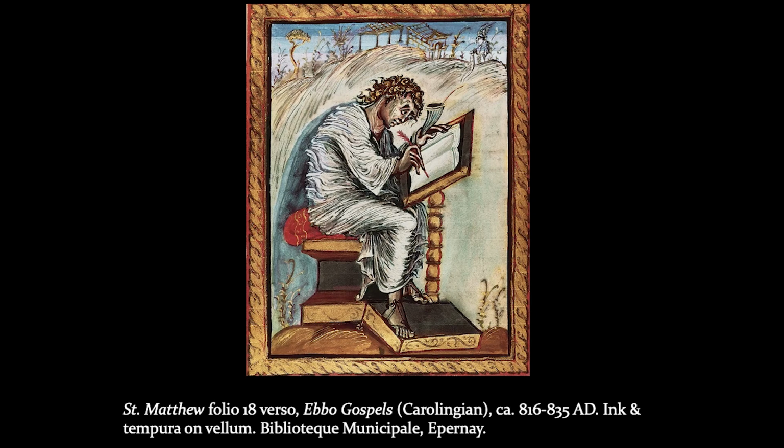All right, this is a cool one. So this is a depiction of St. Matthew from the Ebbo Gospels, which are Carolingian, meaning coming out of the dynasty of Charlemagne in the medieval period. And this is really unusual for the time period. There's this really frenetic energy that animates this, right? It's almost like when you drink too much coffee and you're just buzzing, right?